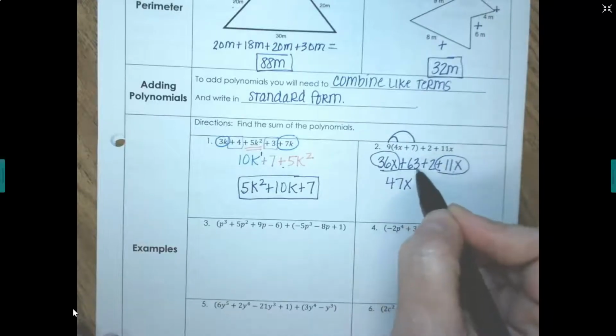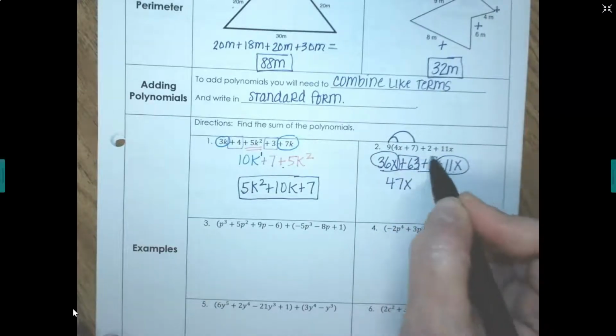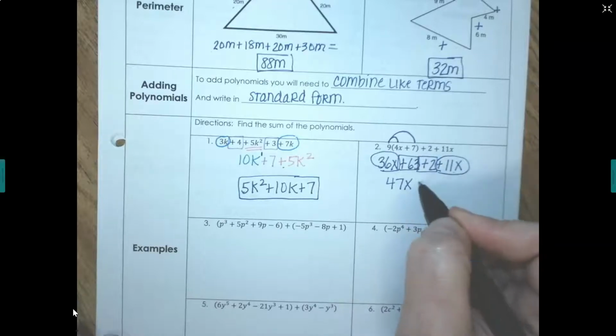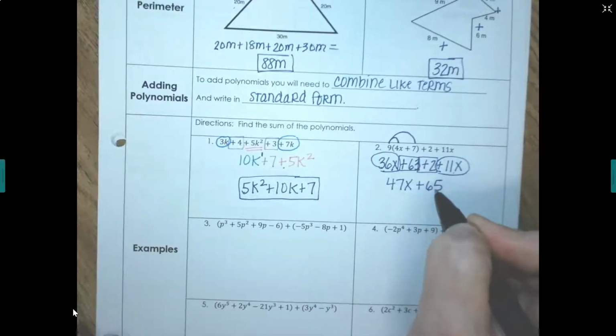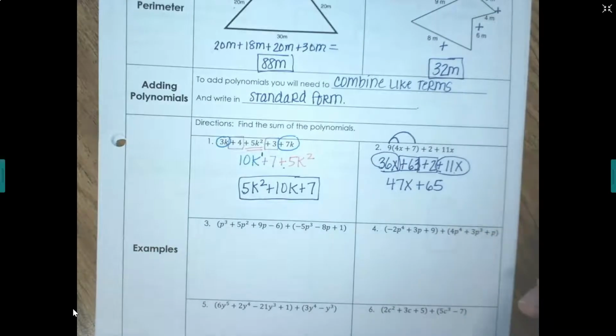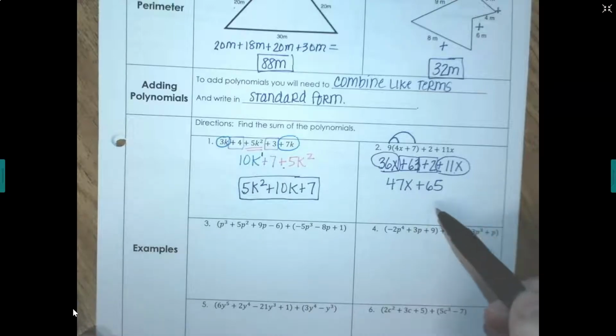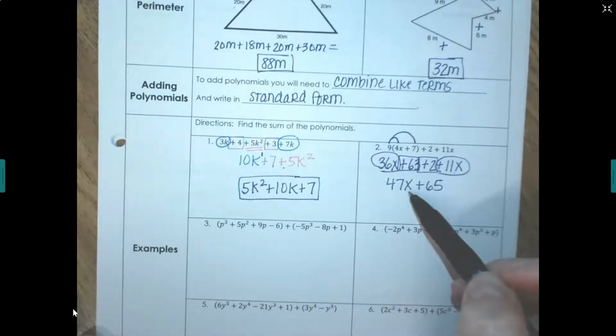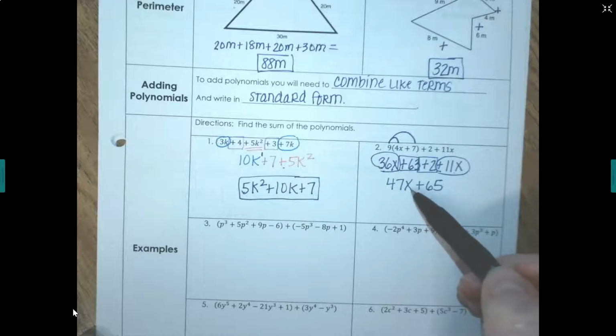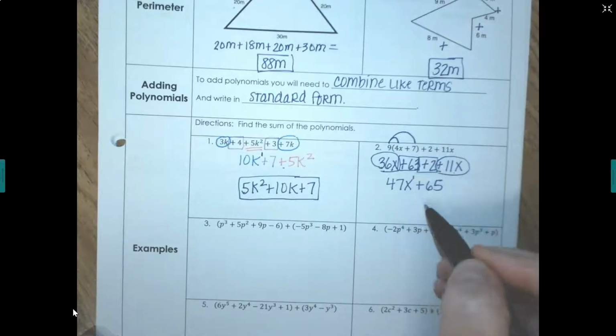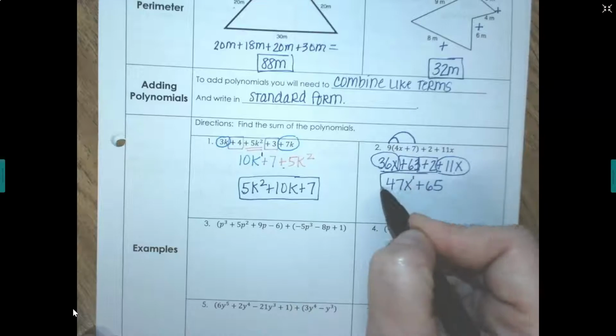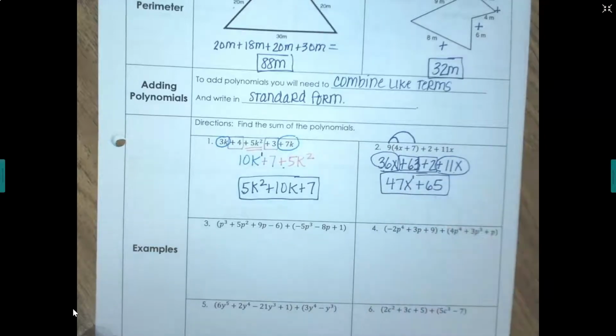And then I have two constants. I have a 63 and I have a 2. So 63 plus 2 is plus 65. And that's it. That took care of everybody. So we combine our like terms. Now you just check for standard form. So you have to look for the variable with the biggest exponent. Well, there's only one variable. This is the x. So it has the biggest exponent and then your constant. So that is your final answer.